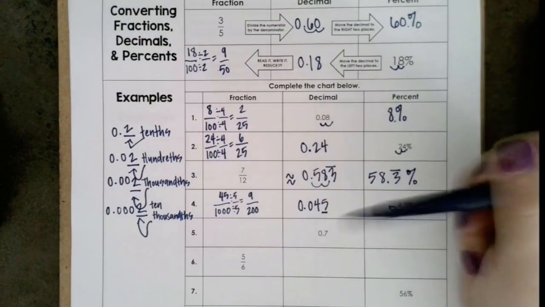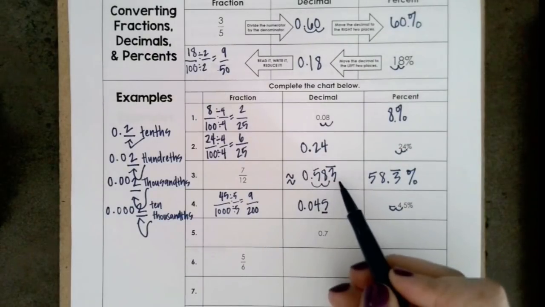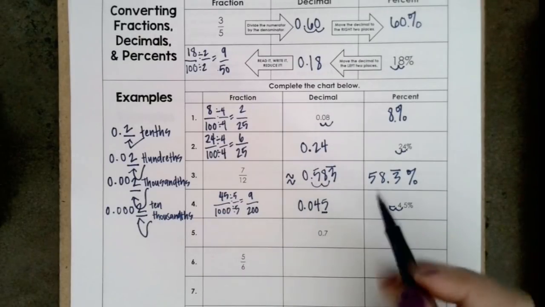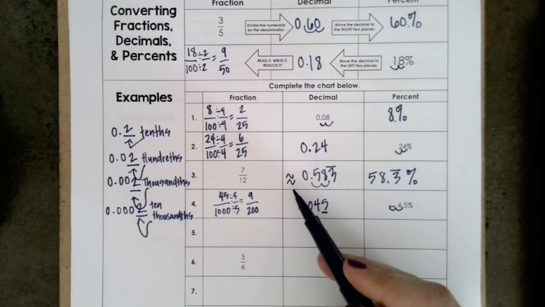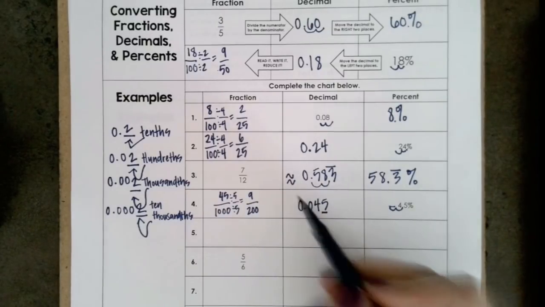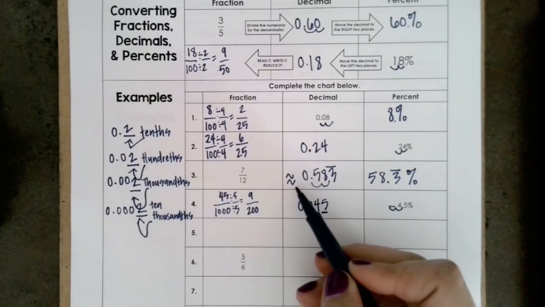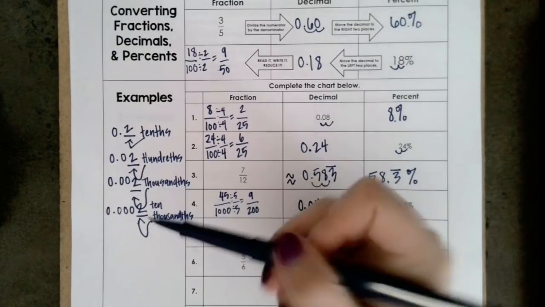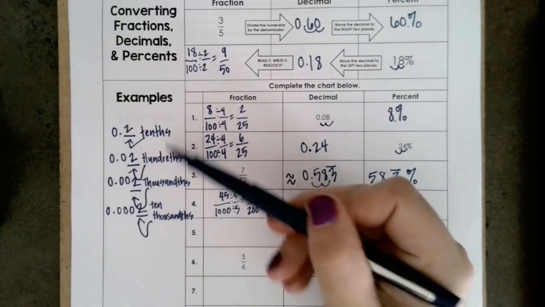For fractions, you would write an equal sign. Only when we have decimals or percents with repeating numbers are we going to use this squiggly equal sign. So make sure that in your notes you have this squiggly equal sign on problems where we repeat numbers in our decimals.